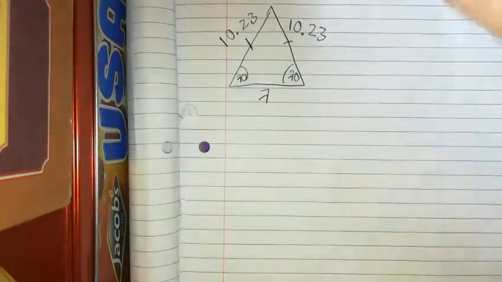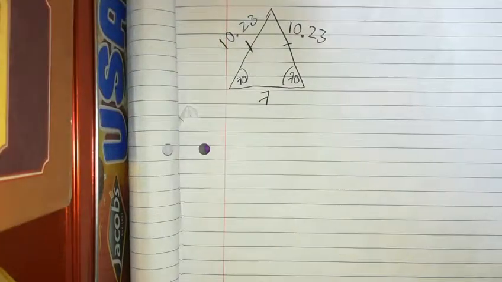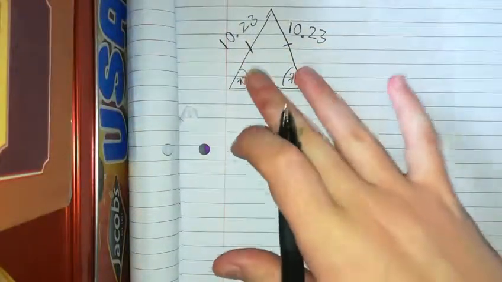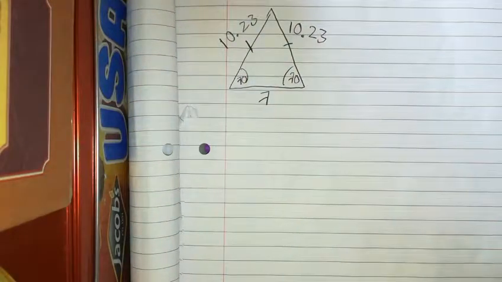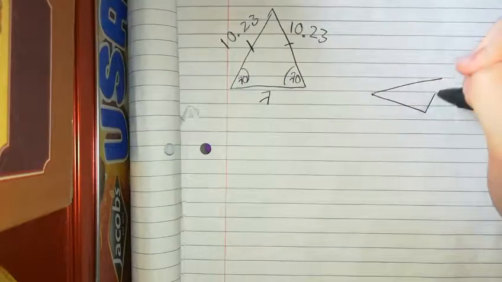So then we're told that the prism is shown on the right. This is the base of a triangular based prism. So I'm just going to draw out the prism that they give us.